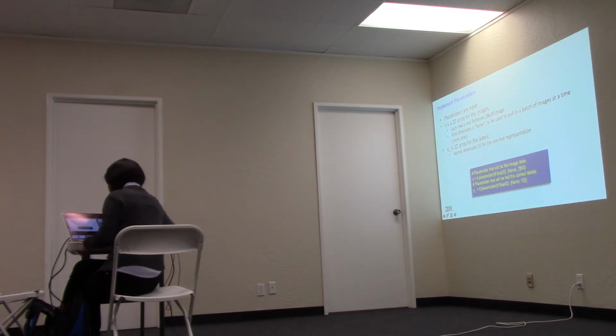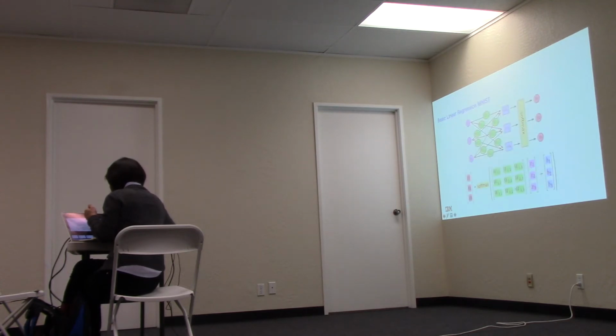When you define your data, the dimension is very important. As you recall, with matrix multiplication, if for example this is 3 by 3 times 3 by 1, it works. But if you have a 3 by 3 and this one is 1 by 3, it won't work.